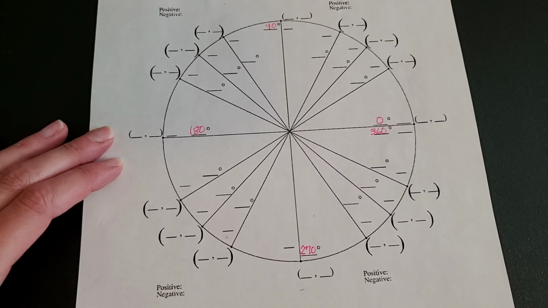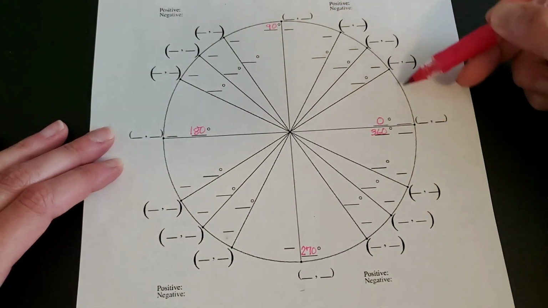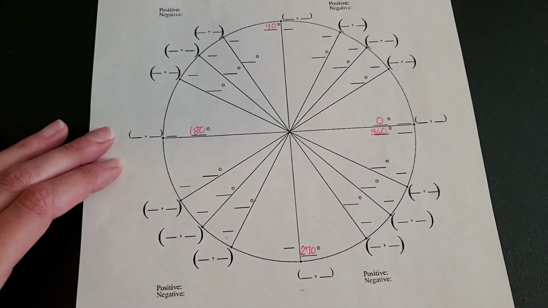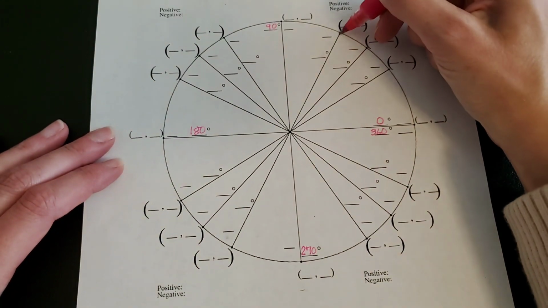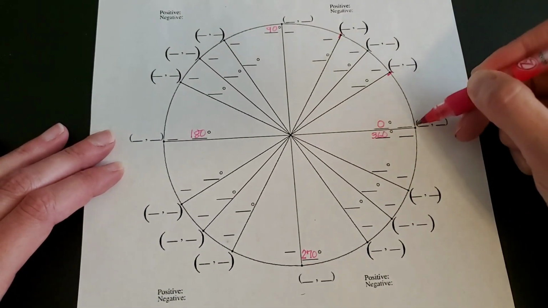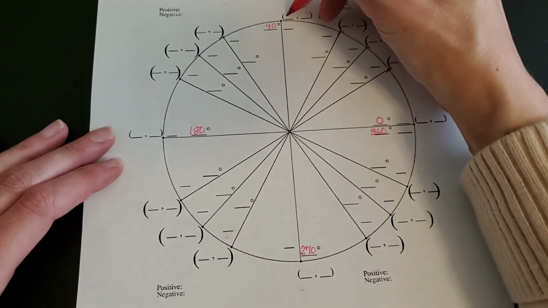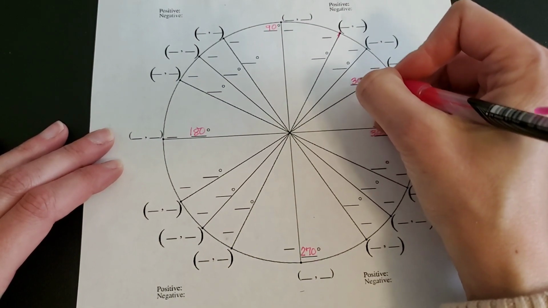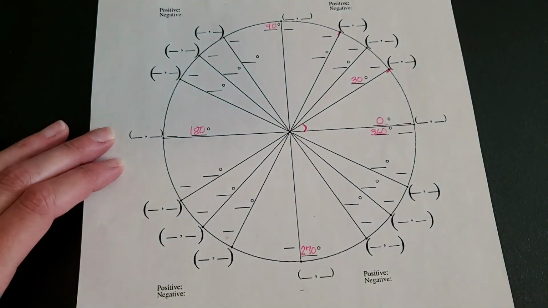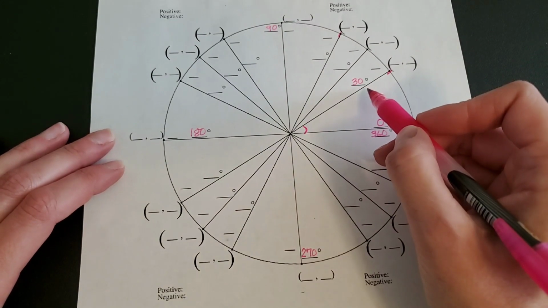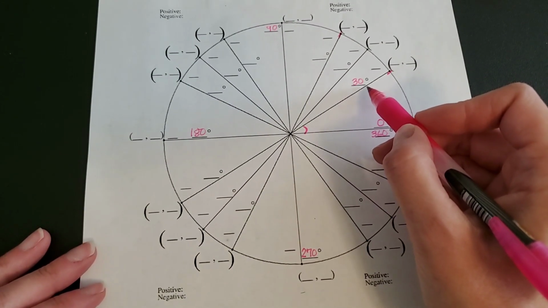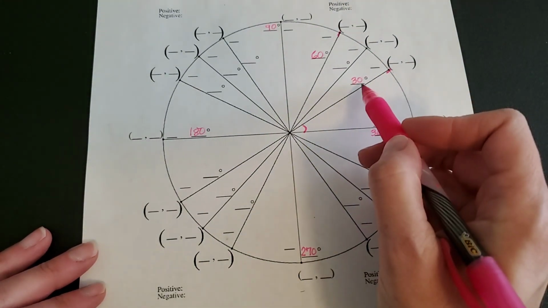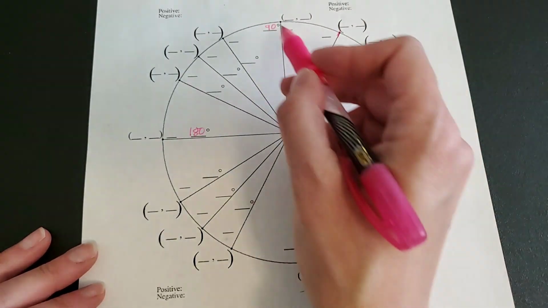Now let's take a look at some of these markings. Look in quadrant 1 here. These are the most common spots for angles of rotation. If we look here and here, do you see how that divides quadrant 1 into thirds? So 90 divided by 3 is 30 degrees. So this angle right here is 30 degrees. That's a very common angle measure to deal with in trig. Another third, I'm just going to add 30 degrees. 30 plus 30 is 60. 60 plus 30 is 90.